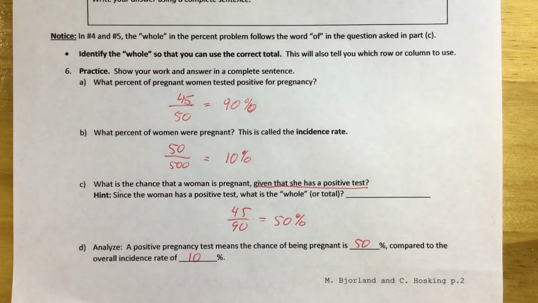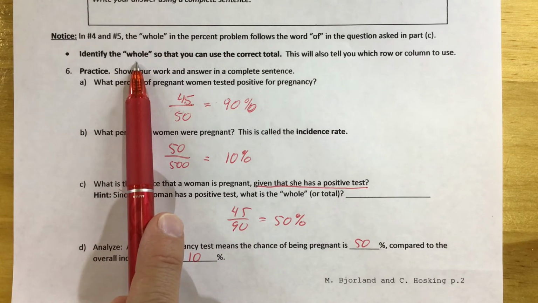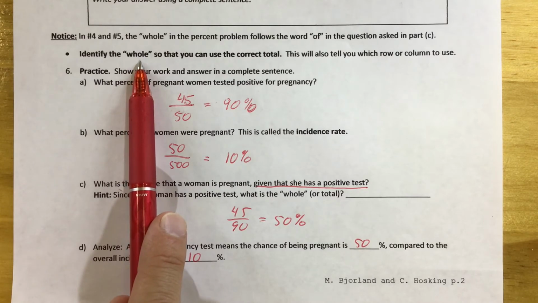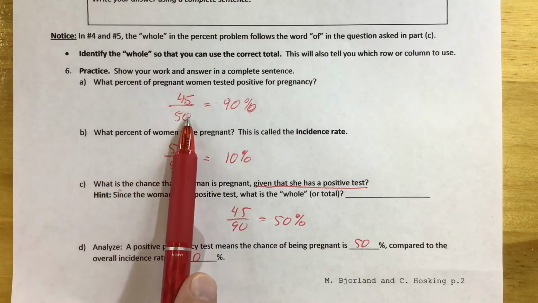All right, in problem 6, what we're going to be looking at here is just generally how to take numbers from the table and put them together to create the correct percentage that you're being asked for in the problem. The main thing in all of these is to try and figure out what the whole part is. The way that I do the problems for this, they're all going to look like fractions as I go through them. The whole part is going to be the denominator.